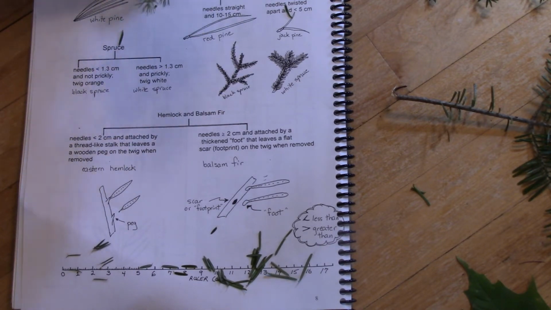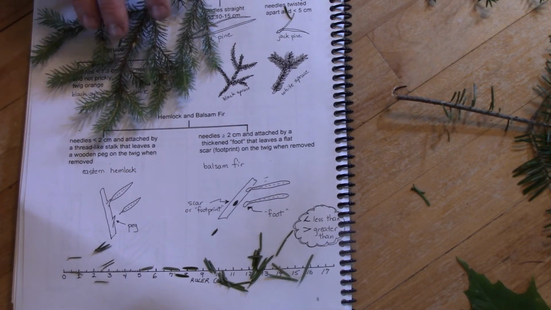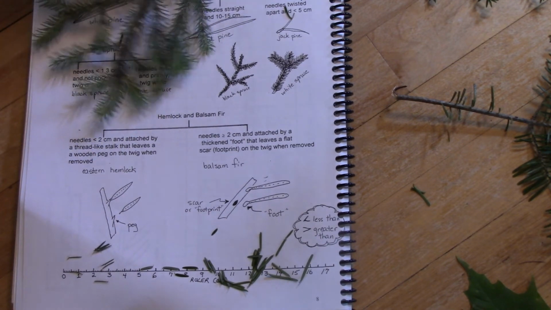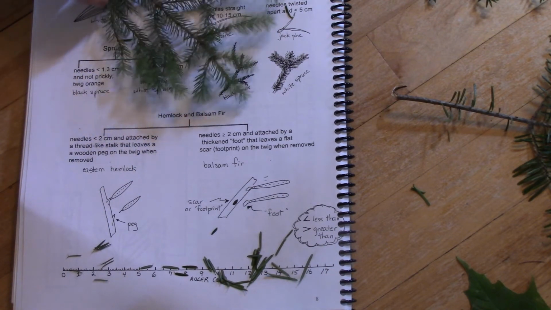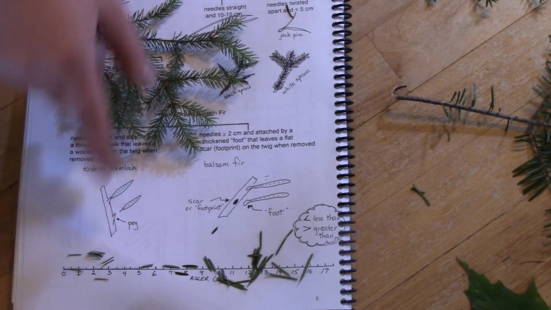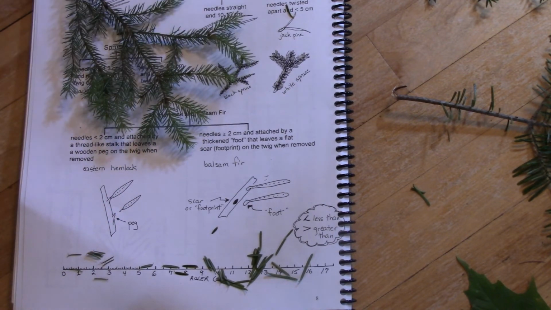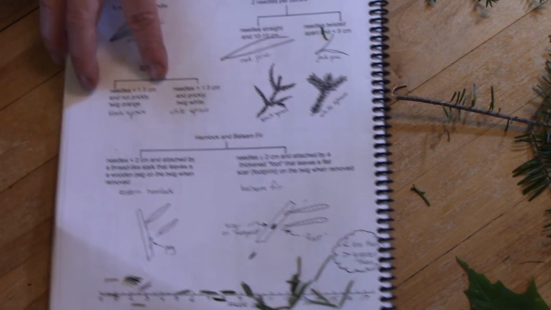One of the ways I tell black spruce from white spruce is if I'm in a wetland, I probably have a black spruce. If I'm upland, I probably have a white spruce. I picked this in a wetland. The needles are a centimeter or less. This is probably a black spruce. If I had picked this tree in an upland and I had longer needles, I would assume it was a white spruce. But this one's a hard one to do. Spruces are a little bit tough. Pines are a little bit easier.